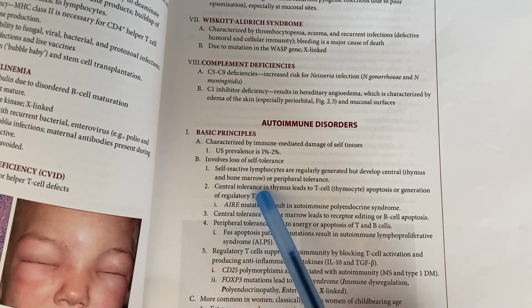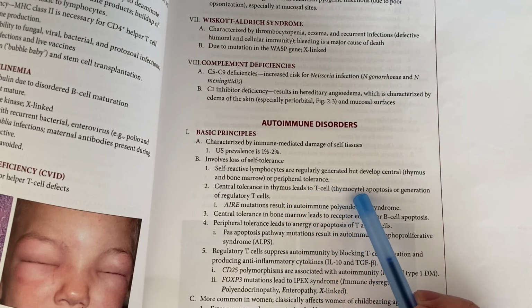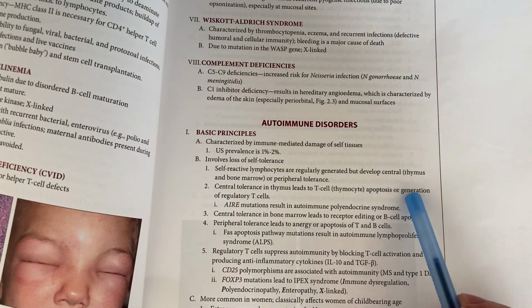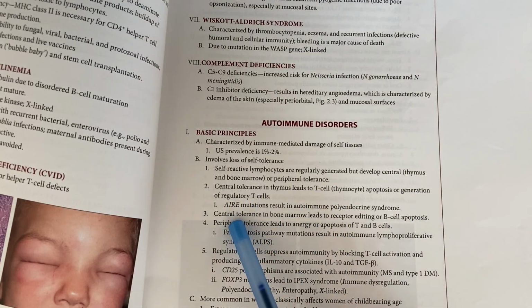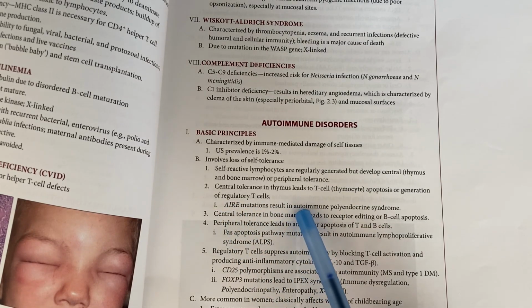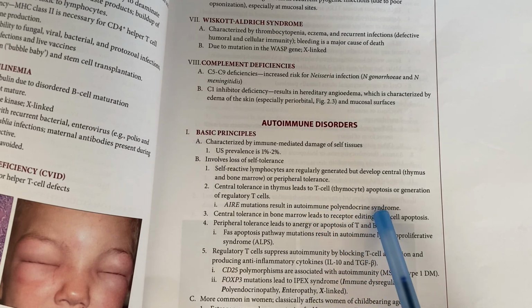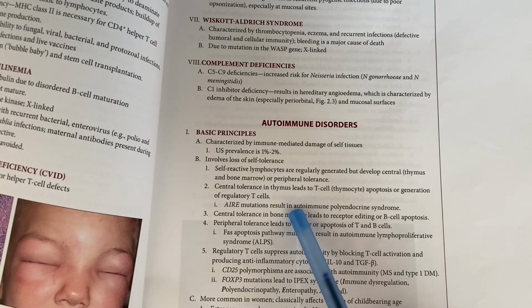The central tolerance in the thymus leads to T cell or thymocyte apoptosis, or the generation of regulatory T cells. So, AIRE mutations will result in autoimmune polyendocrine syndrome. Again, AIRE mutations result in autoimmune polyendocrine syndrome.